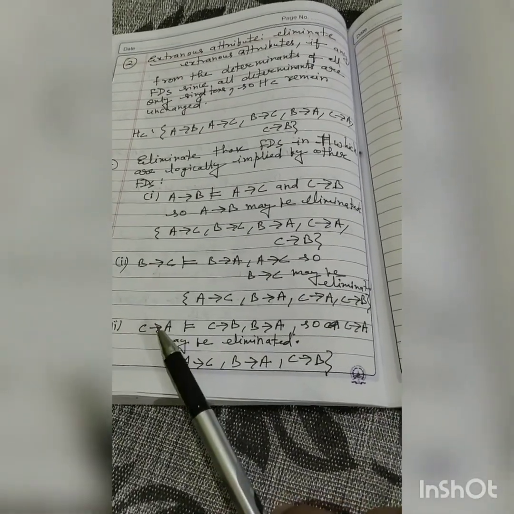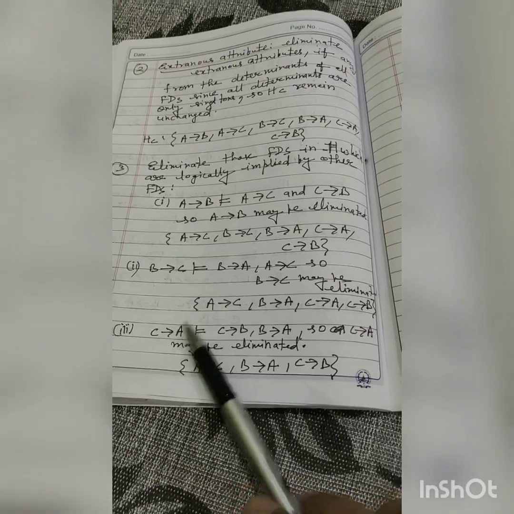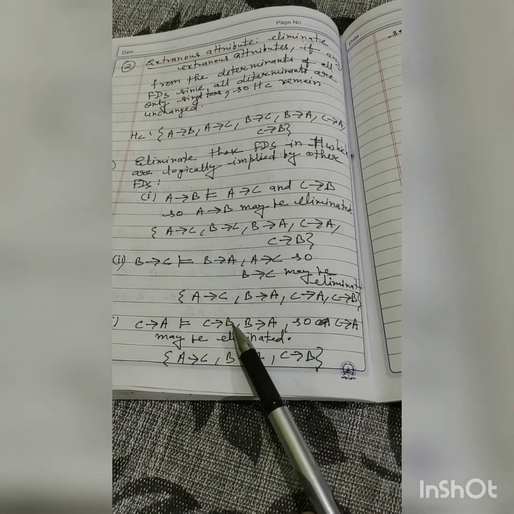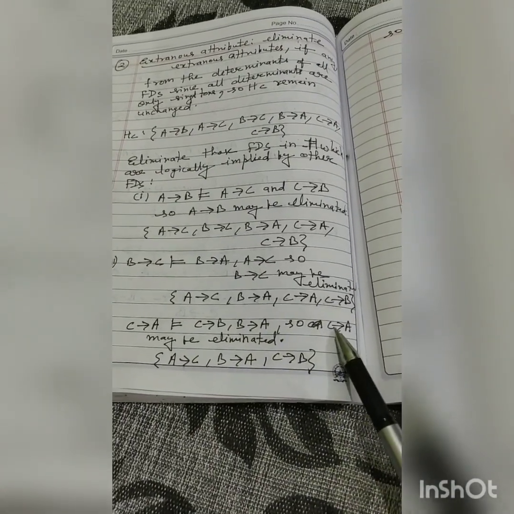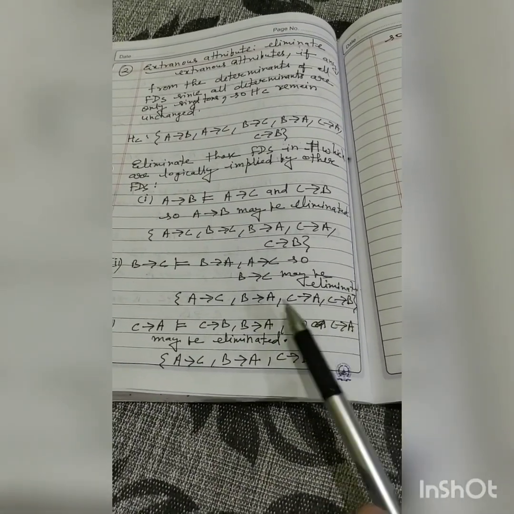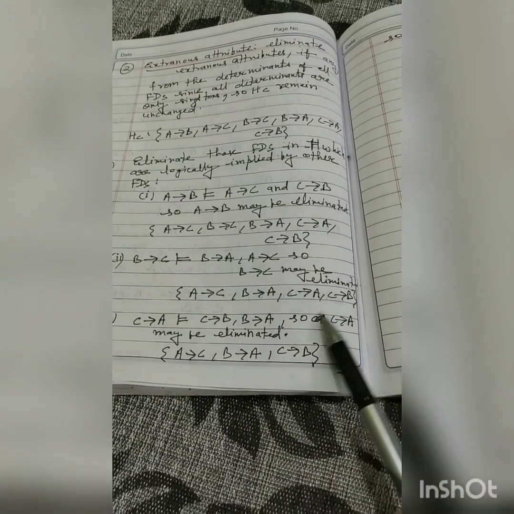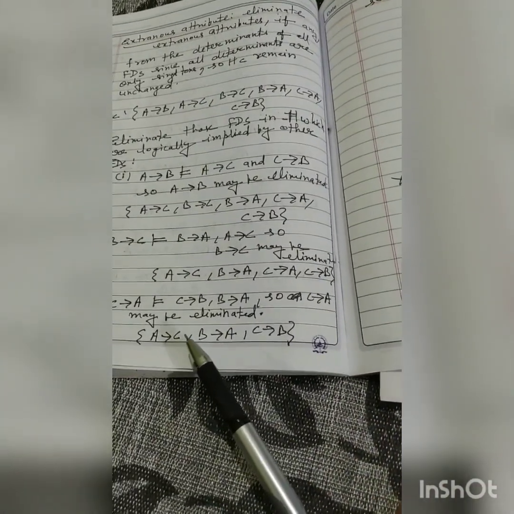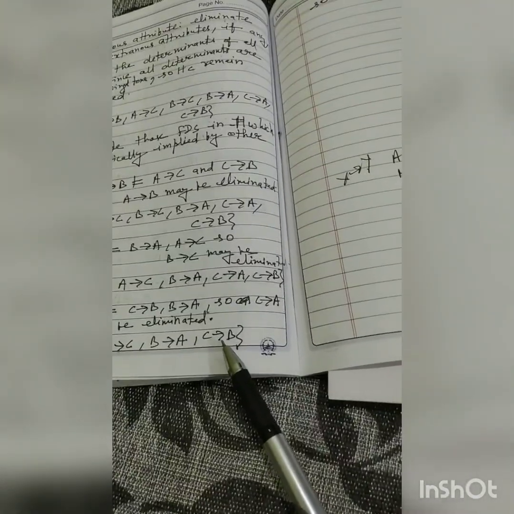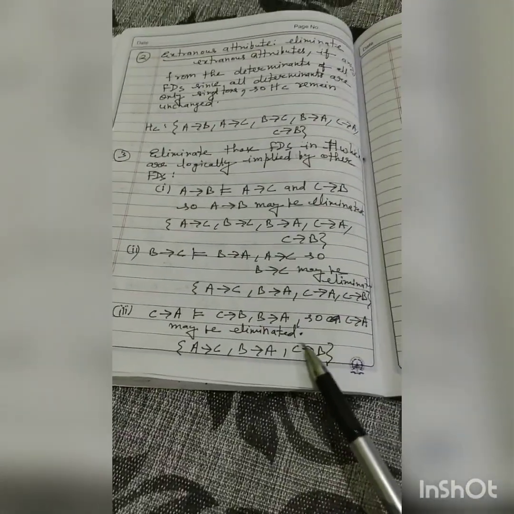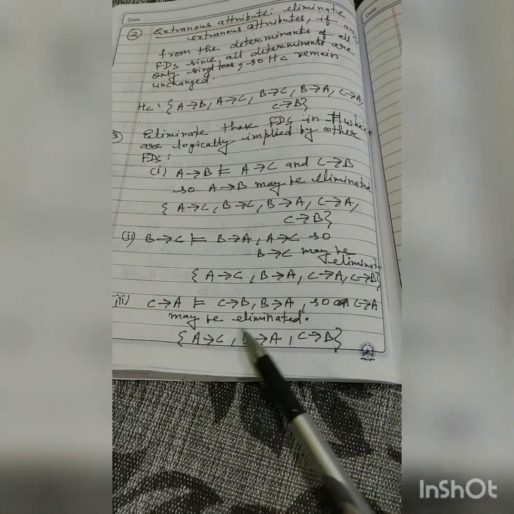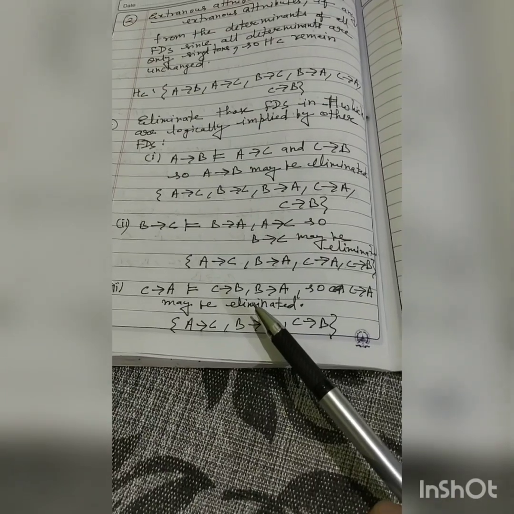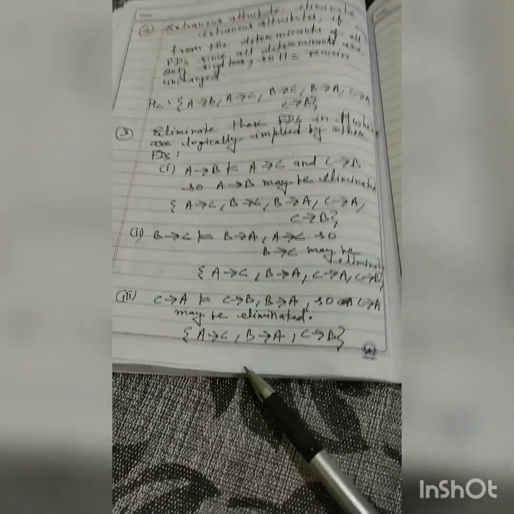Now again we are looking that C to A is logically implied by C to B and B to A. So C to A will be removed from this set of functional dependencies, and the final set of functional dependencies is A to C, B to A and C to B. This is the minimal cover of the particular set of functional dependencies H.